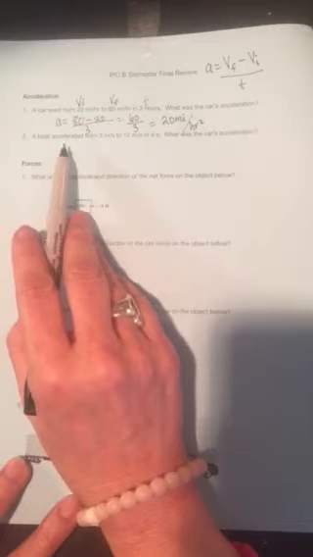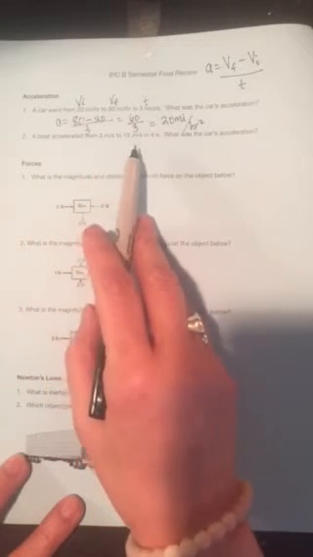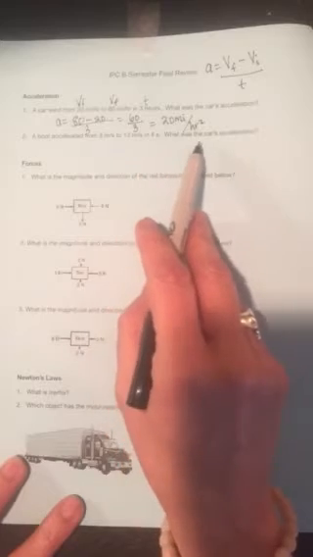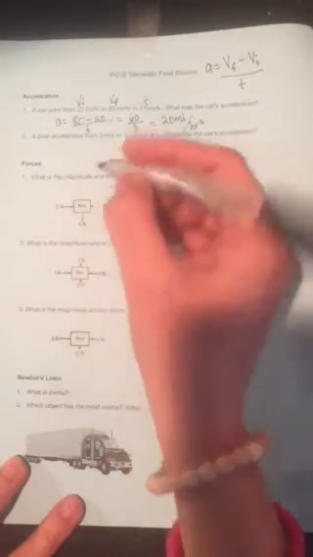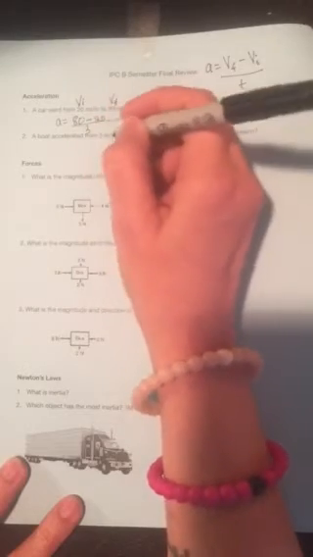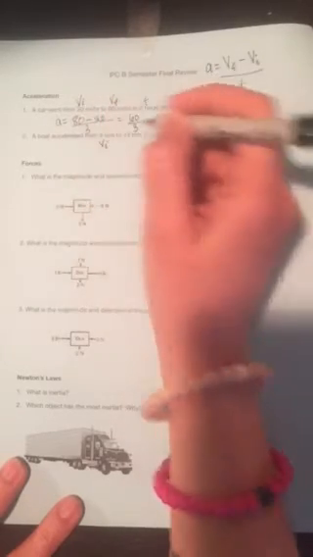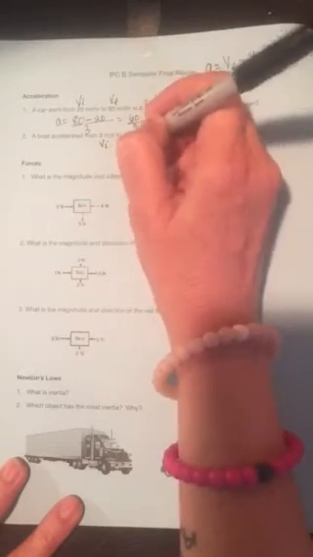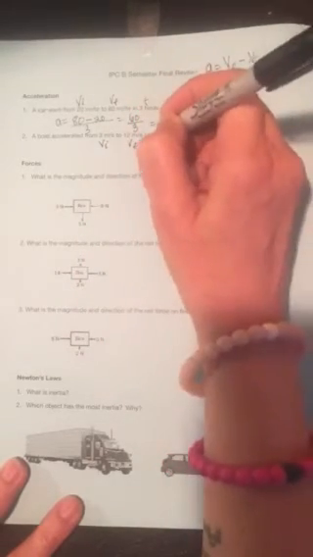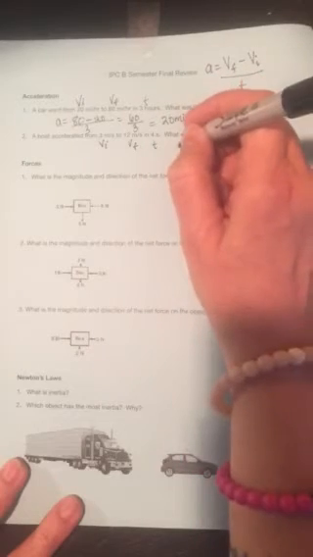Next one, a boat accelerated from 3 meters per second to 12 meters per second in 4 seconds. What was that, should say, boat's acceleration? All right, so we start from 3 meters per second, that's VI. We get up to 12 meters per second, that's VF, in 4 seconds. There's our time. Plug it in.